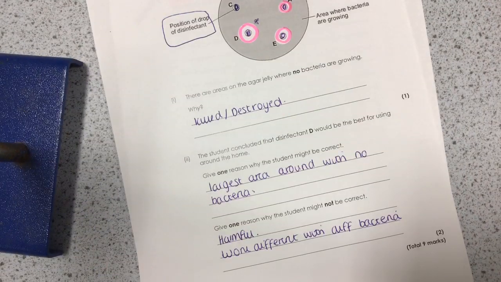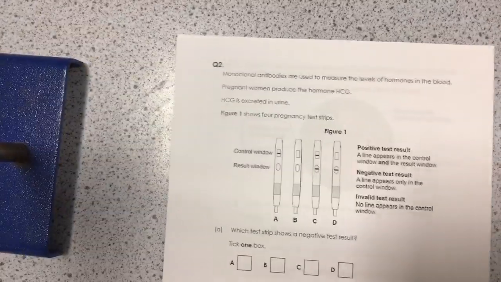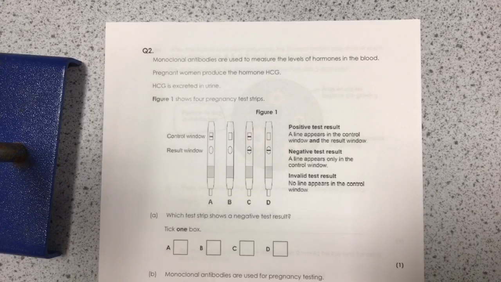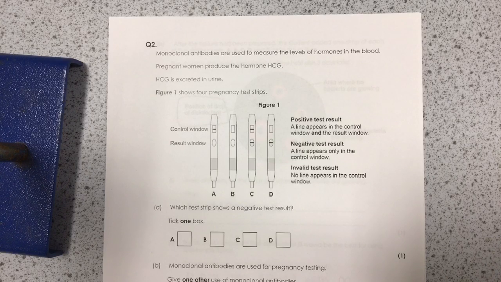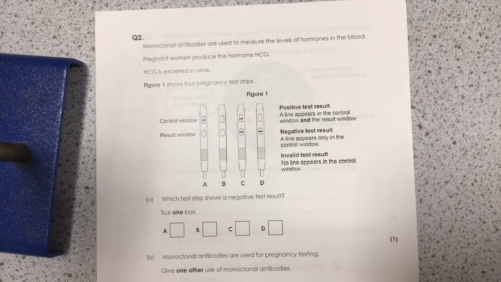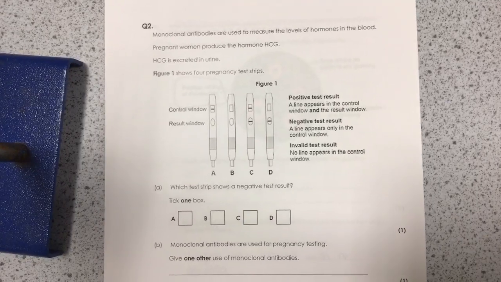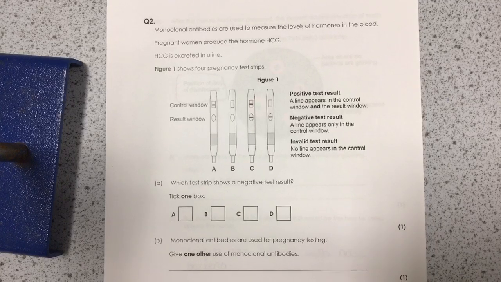So, moving on. Question 2 that we've got. This one is on a topic which we think came up last year. So we're thinking it might not come up this year, but it's always good to cover it, so always good to revise it just in case.